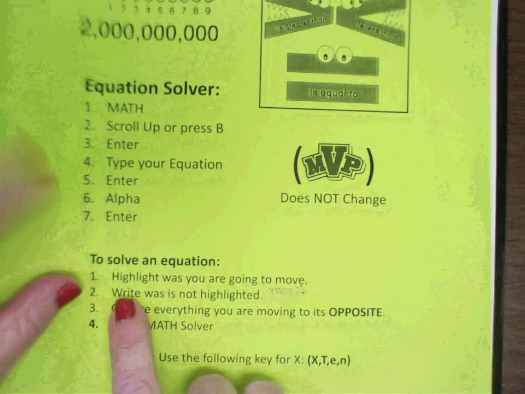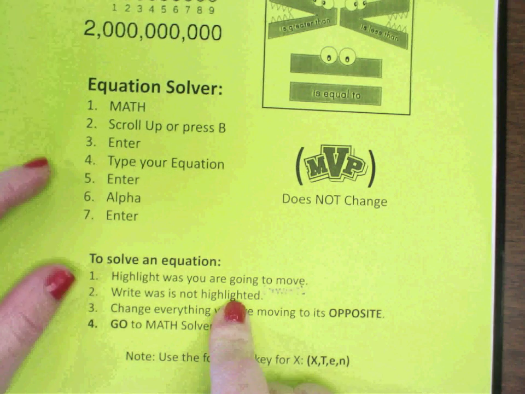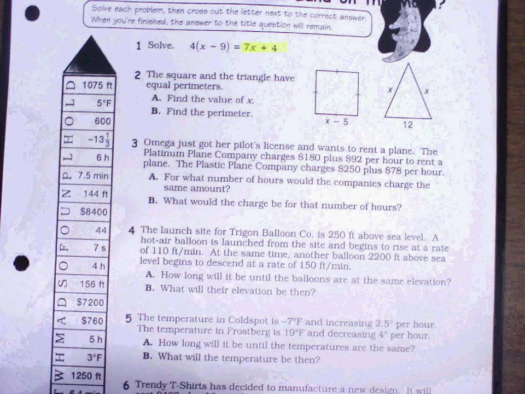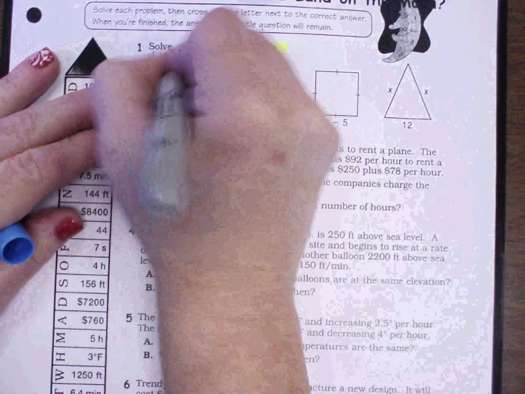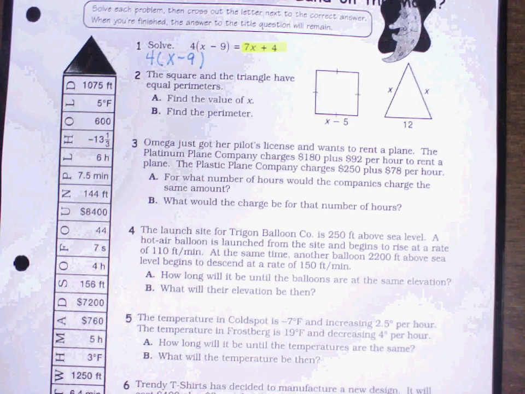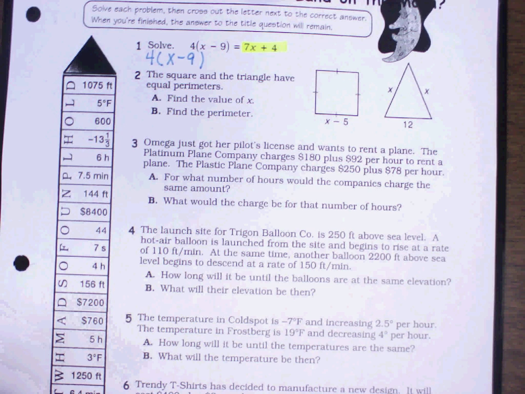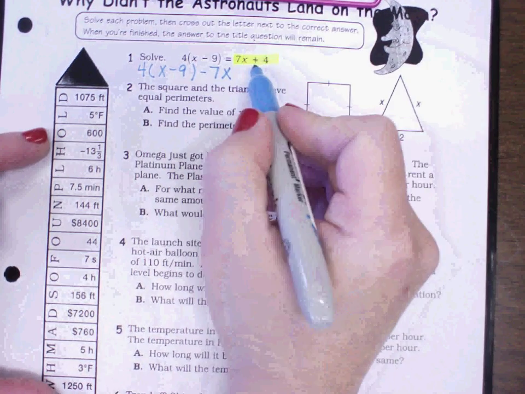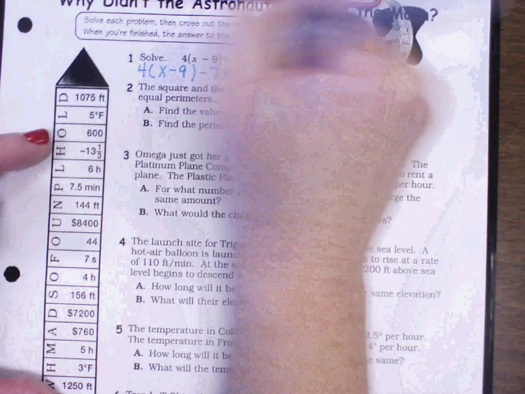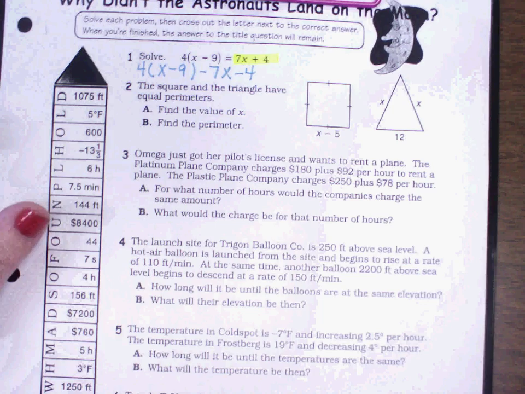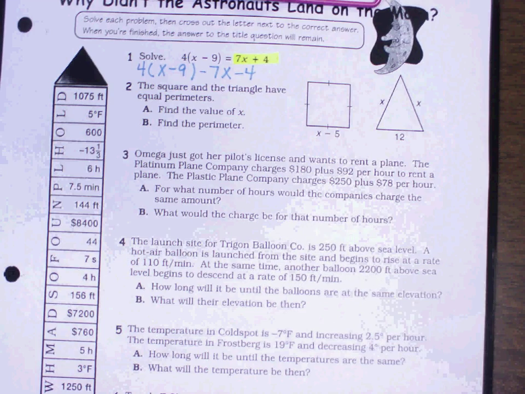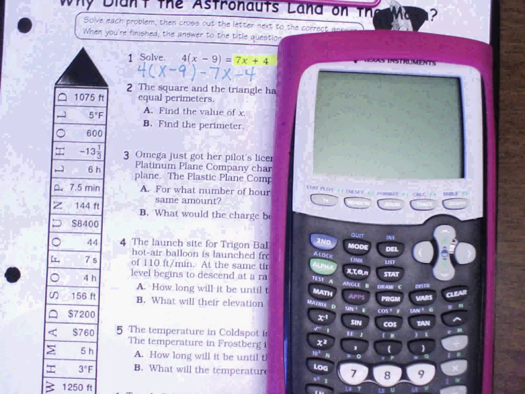All right. So first step is to go ahead and highlight what you're moving. Second step, write what is not highlighted. So let's write down what's not highlighted. 4x minus 9. Third step, change everything that you're moving to its opposite, correct? So what's the opposite of plus 7x? Minus 7x. And what's the opposite of plus 4? Minus 4. And then you go straight to?